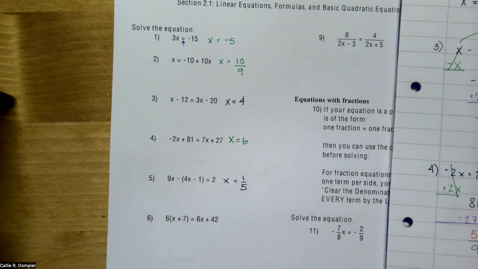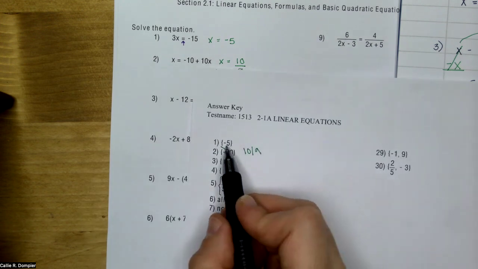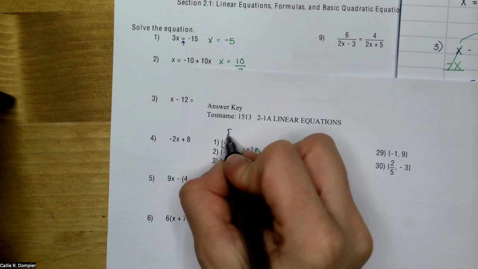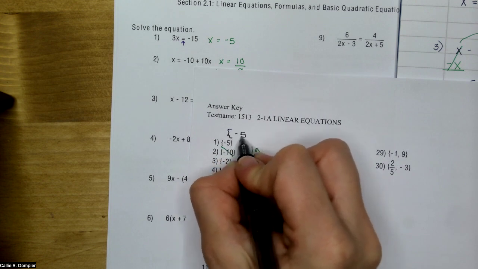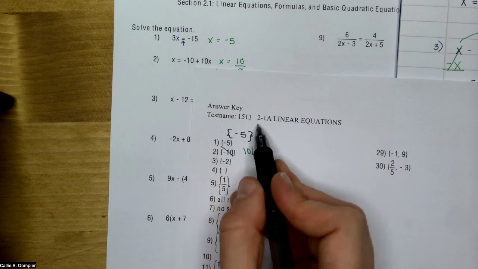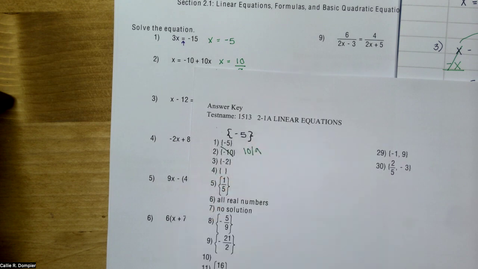Now you're going to see if you look at the answer key, you're going to see it look like this. It doesn't say x equals -5. It just says it opens the bracket, it puts -5 in the bracket, and then it closes the bracket. That just means all possible answers to this linear equation is the term -5. All right, so it's just a different way to write it.